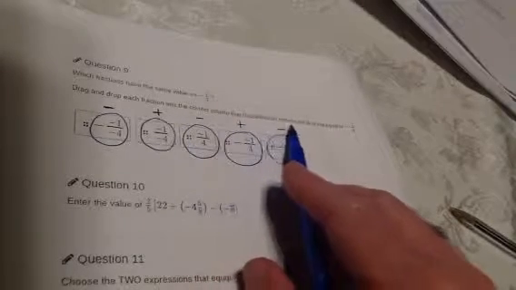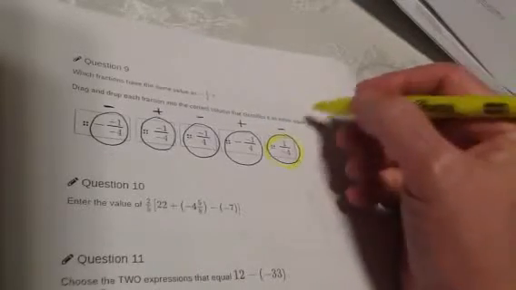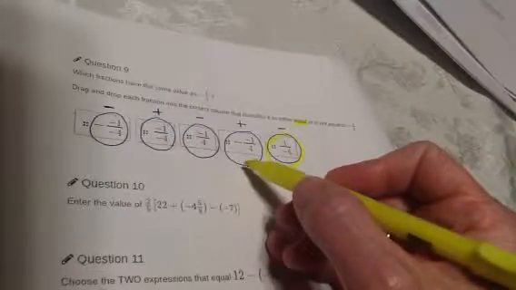Drag and drop each fraction into the correct column that classifies it as either equal to or not equal to -1/4. Okay, -1/4 has got to be negative. This one is, yep, that's equal. So you'd put it in the column that says equal to. I'll just make them yellow. This one is not equal. So that's going to have to be the not equal to.